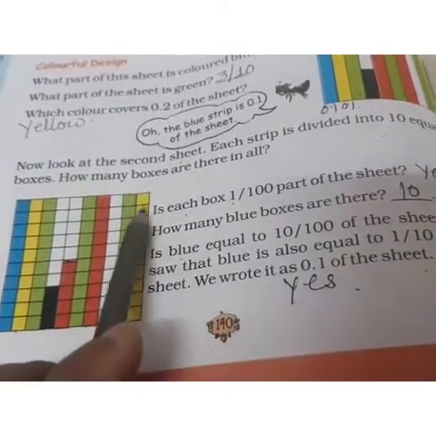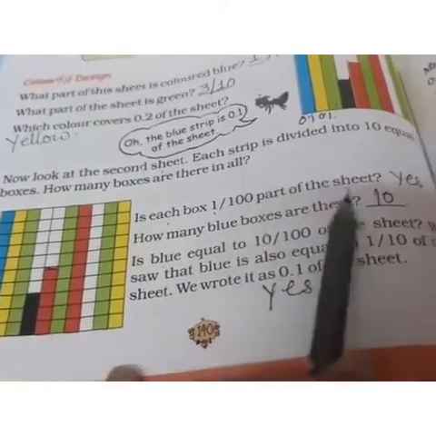Is each box 1 upon 100 part of the sheet? Yes. What is the value of each part? The value of each part is 1 upon 100th part of the sheet. That is right. How many blue boxes are there?